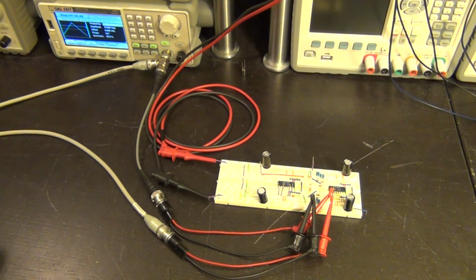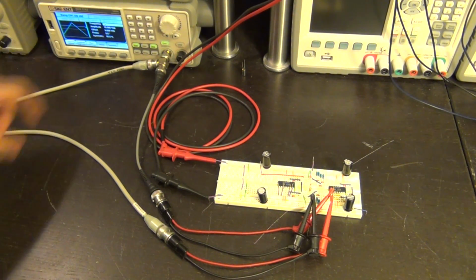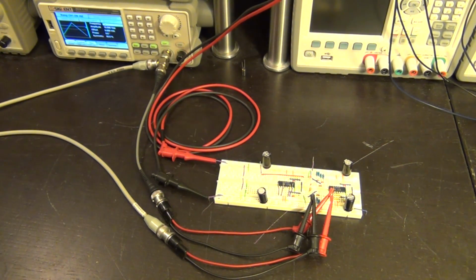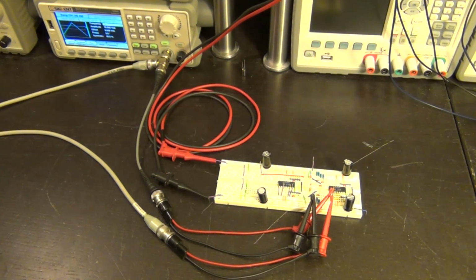So in this case what we've done is that we're using the Siglent function generator here to generate a triangular wave, and we're going to feed that triangular wave into the CMOS inverter. The reason we're using a triangular wave is because we have a linear input change being applied to the input of the inverter, and it allows us to see what the output characteristic looks like with a linear input. So the setup is essentially the same.